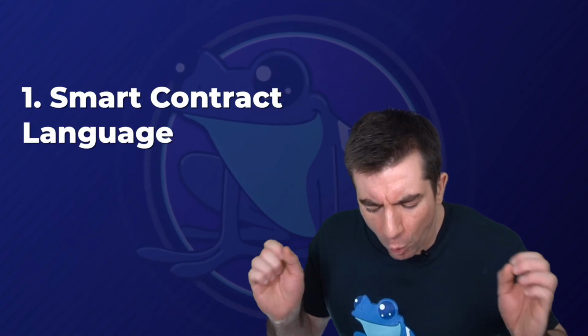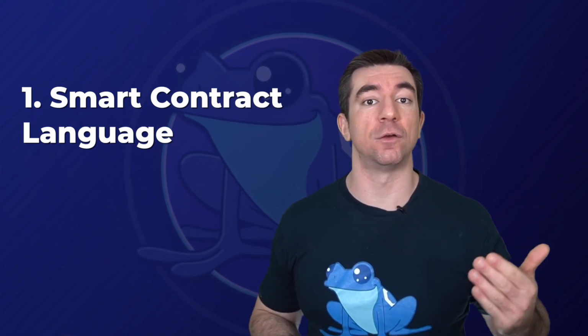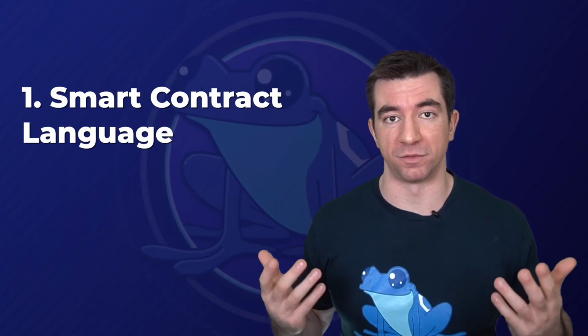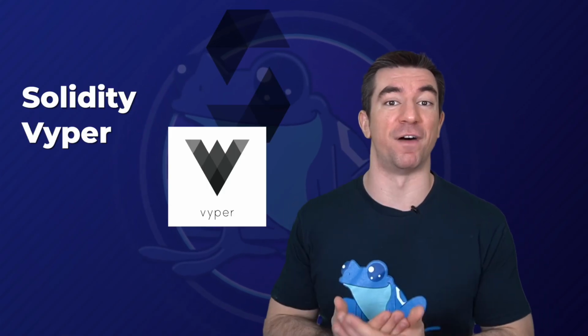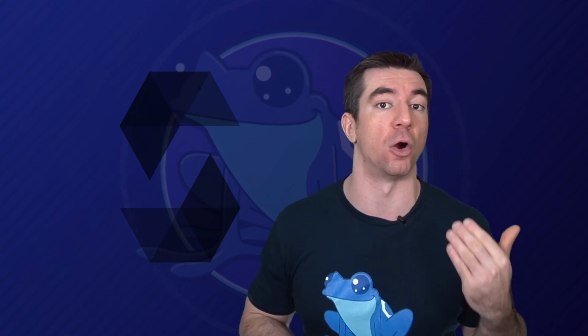So the number one thing a smart contract developer needs to think about and needs to pick when starting their journey is the language that they want to use. You basically have three choices: Solidity, Viper, and Rust. The most commonly used language out there, period, full stop, is going to be Solidity. And if you learn to use this tool, you will learn how to use what 90% of the other smart contract developers in this space are using.